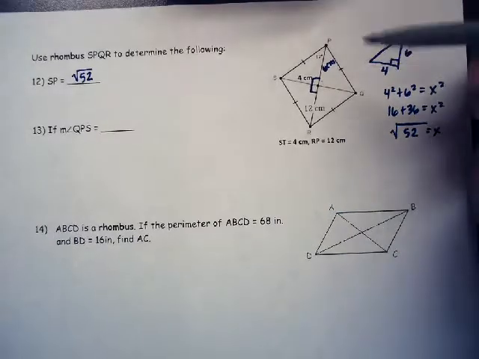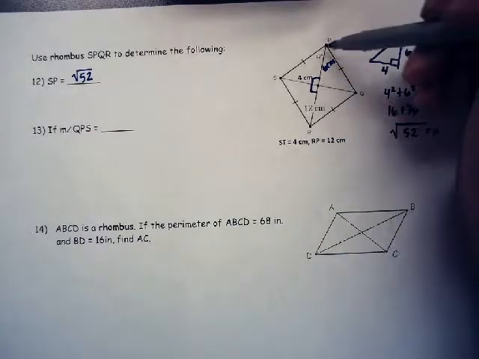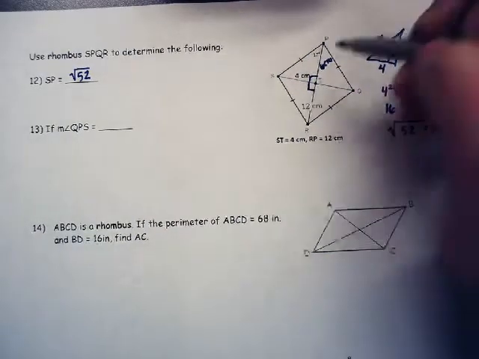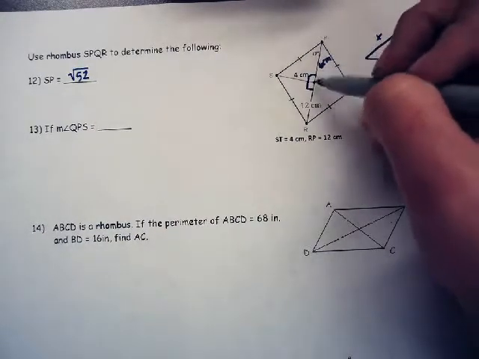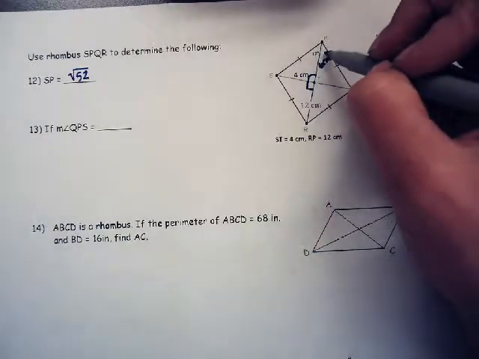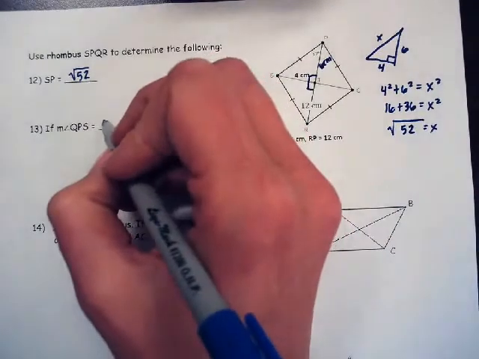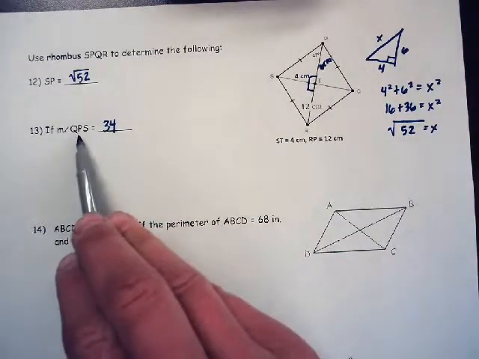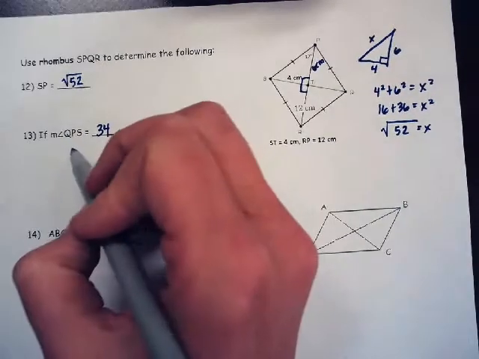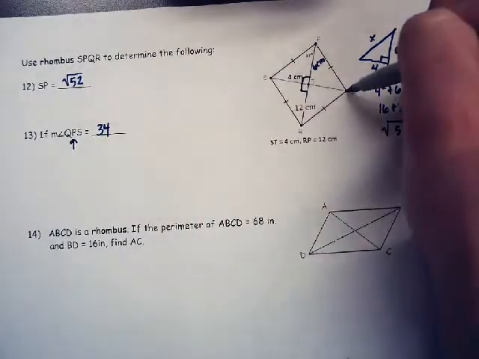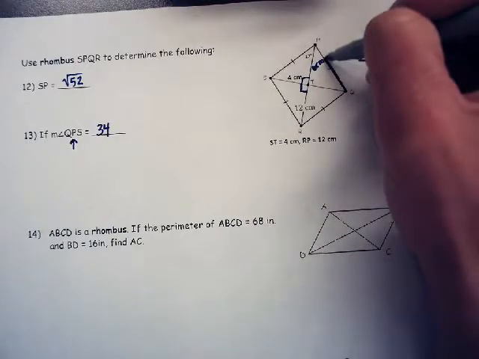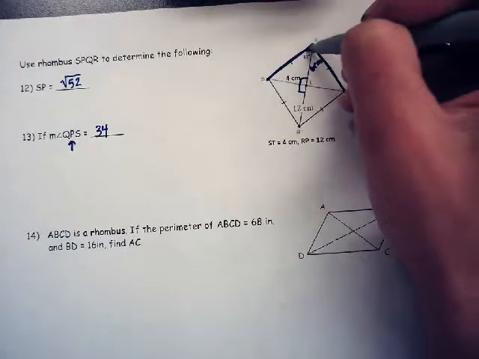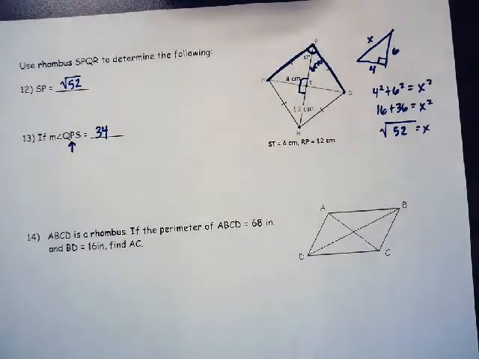Measure of QPS. So we have QPS. Now remember that this diagonal right here bisects this angle. So if that's 17, then this is 17, which makes the whole angle 34. Remember, when I label it with 3 points, I'm saying that P is the vertex. Q just says I go from Q to P to S. It gives me a map. So it's that vertex right there that I'm looking for.